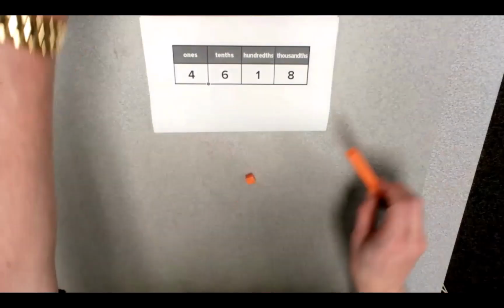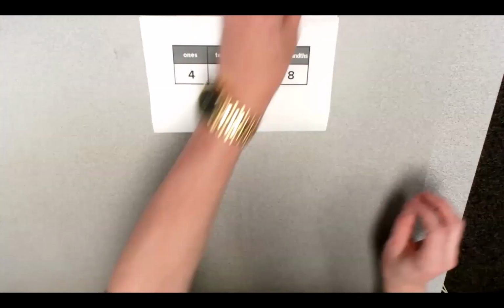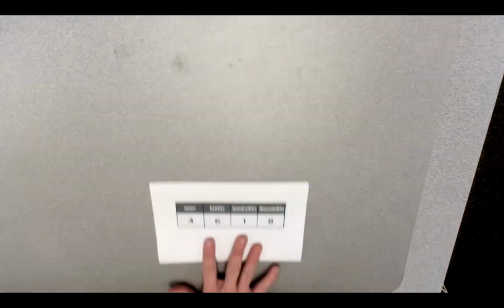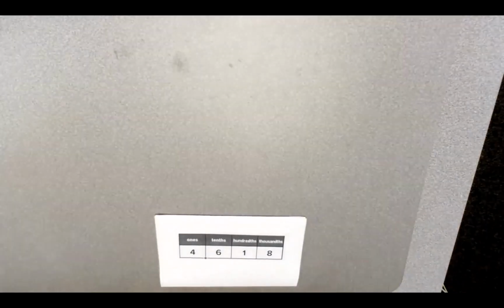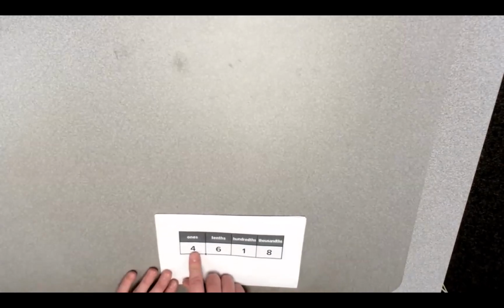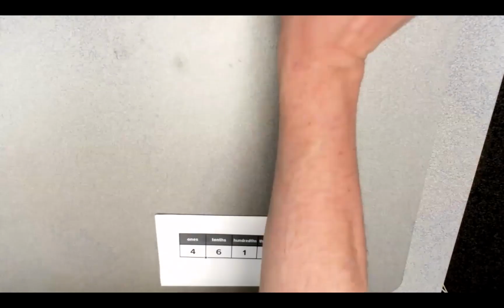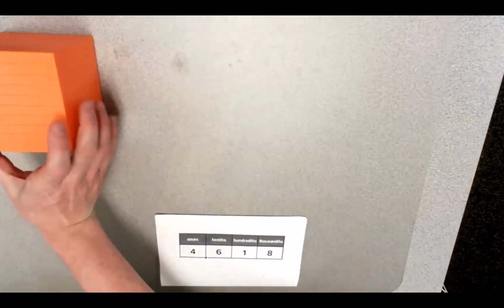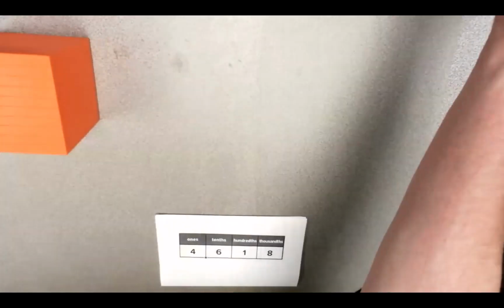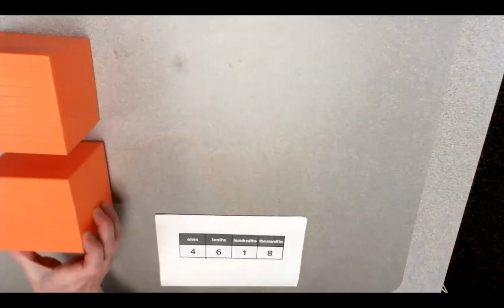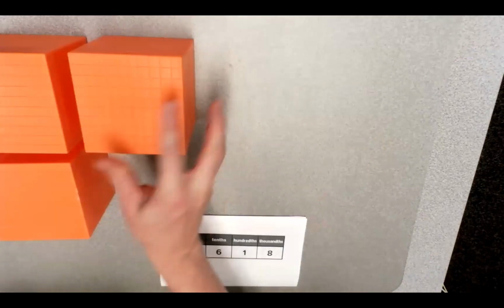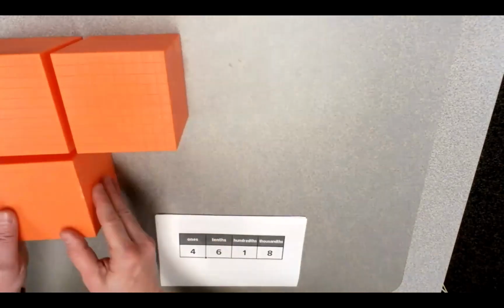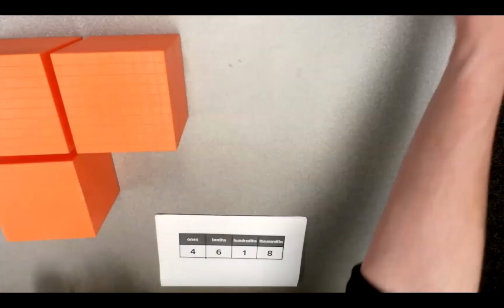So let's go ahead and begin building our model. I'm going to slide this down just a bit to the bottom, just so I have a little bit more space to work. So I can see that there are 4 ones in the ones place, or 4 wholes. So I'm going to use 4 large cubes. I'm going to pull them over here to the side. You'll still be able to see them, just they're so large, and I'm going to need some space. So I'm going to pull 4 cubes to represent those 4 large cubes. So again, I want to remind my students that these represent the whole.